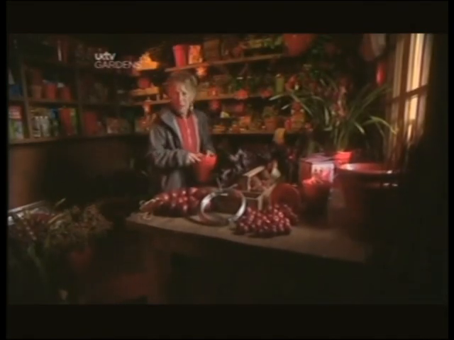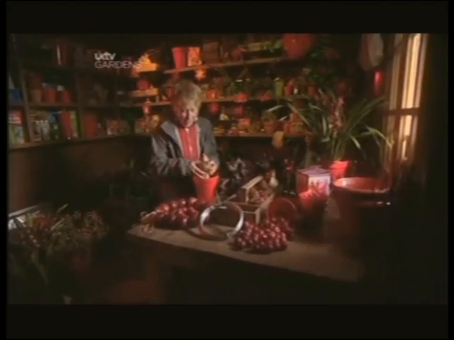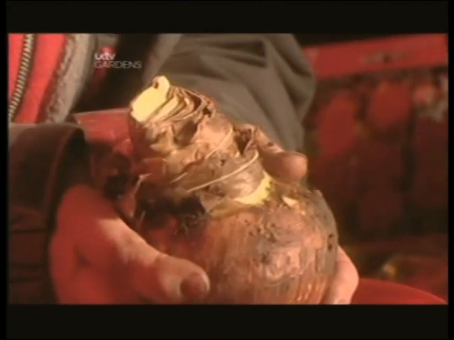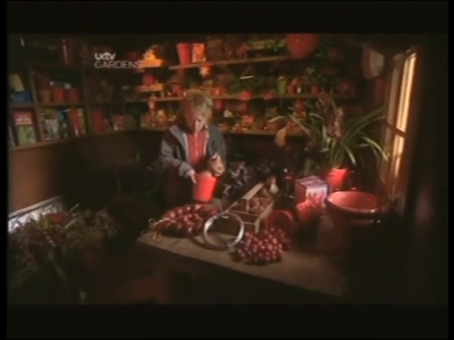I suppose the red flower bulb that most of us associate with Christmas, though, is the hippeastrum, the amaryllis. And lots of you will have received big, fat bulbs like this at Christmas time. And it really is child's play to pot them up.